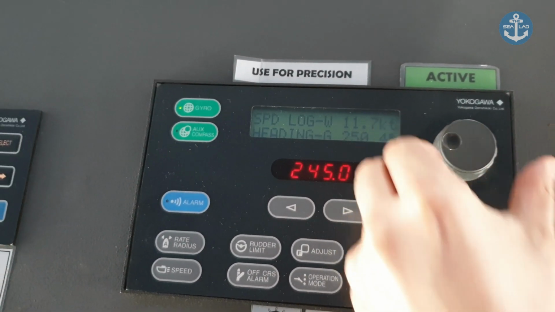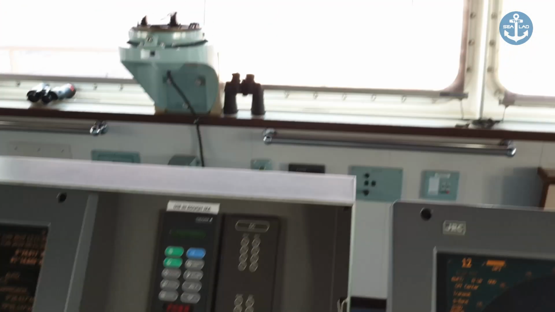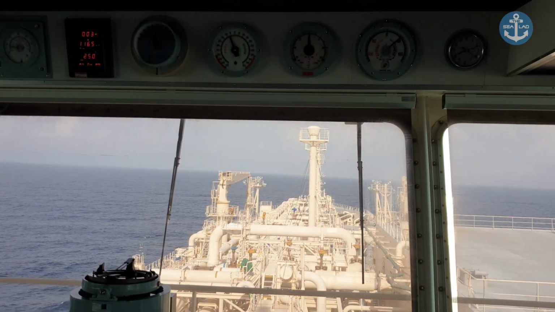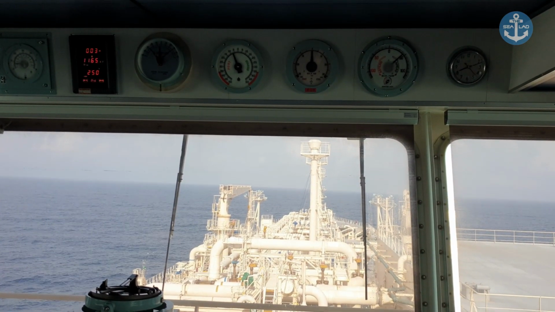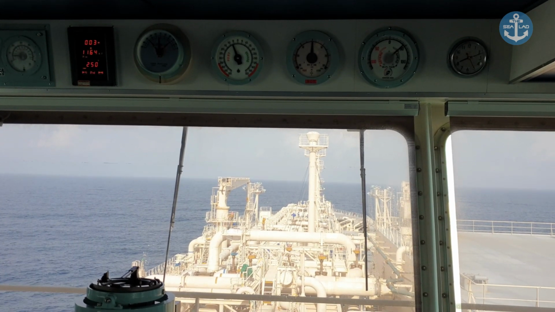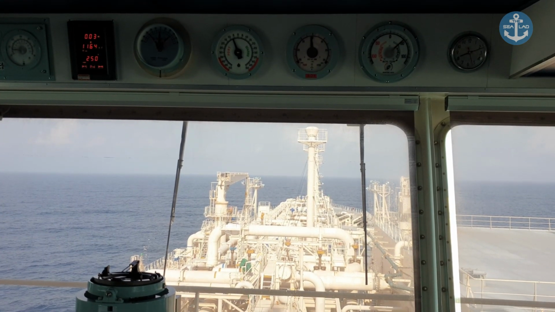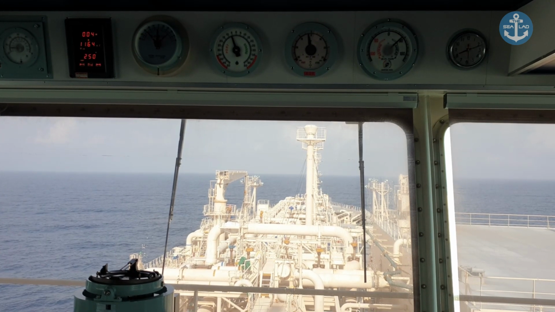Radars are the eyes of the navigator, so it is important to set them up correctly. We should all be familiar with setting up radar. Each of us must try our hands on the settings and should know what settings work when.